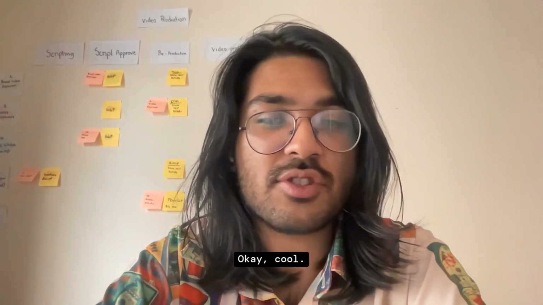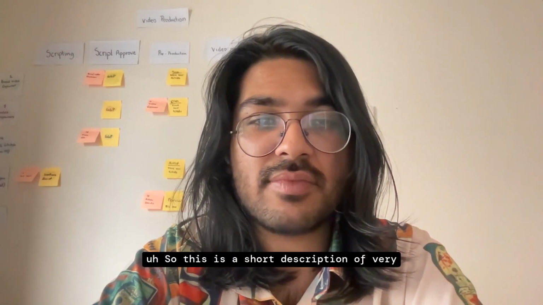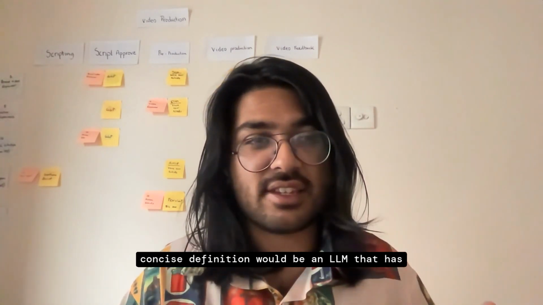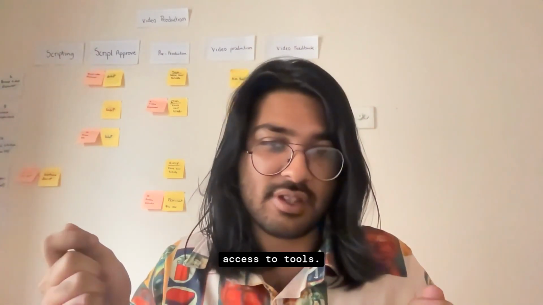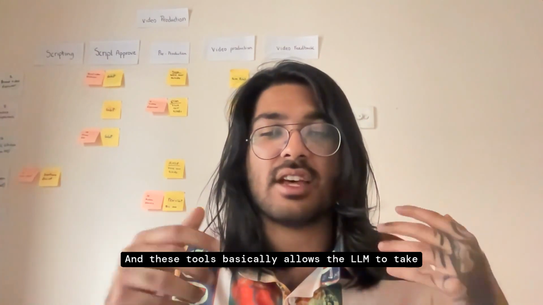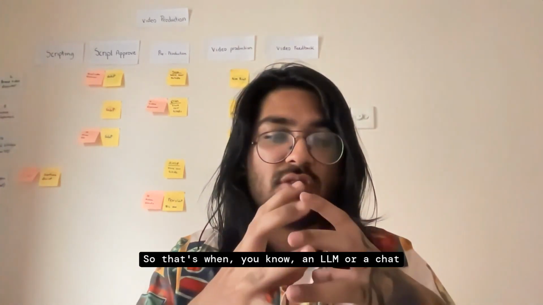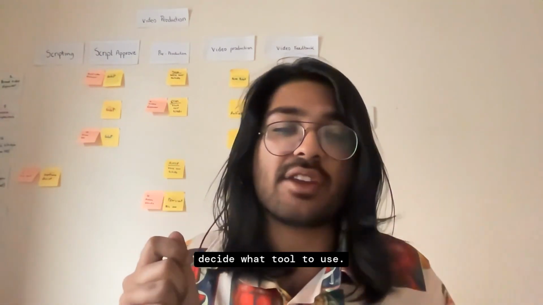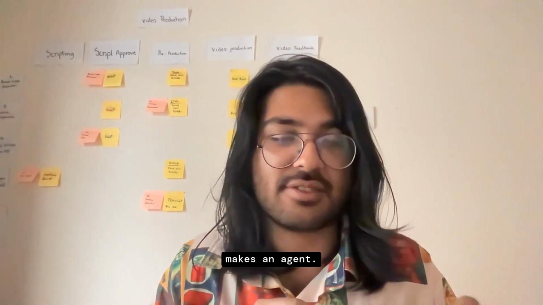Okay, cool. So yeah, is everyone here aware of what an AI agent is? Yep, somewhat. A very concise definition would be an LLM that has access to tools. And these tools basically allow the LLM to take actions on your behalf. So that's when an LLM or a chat workflow becomes an agent and it's able to decide what tool to use. These are the two defining features of what makes an agent.